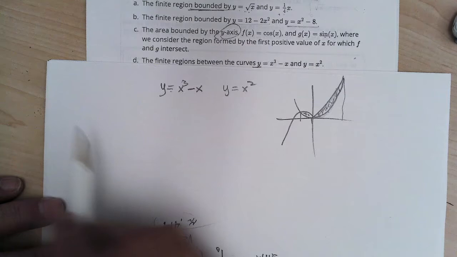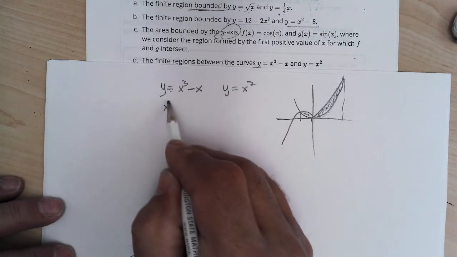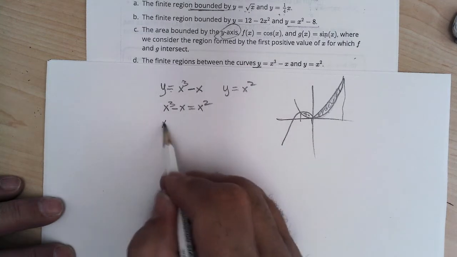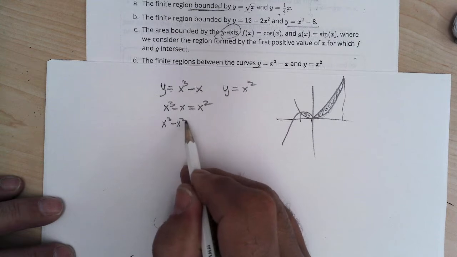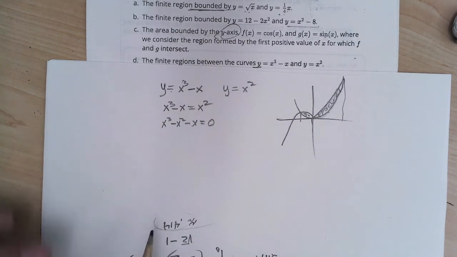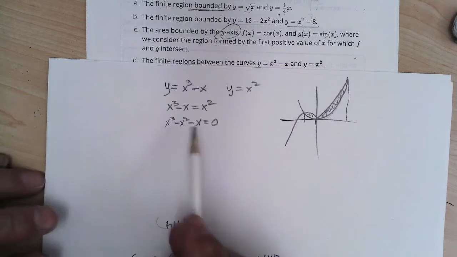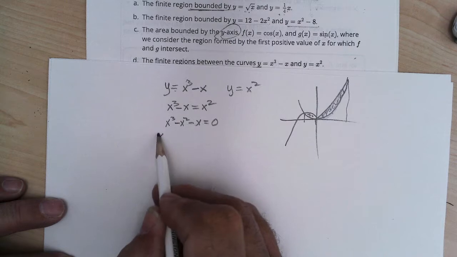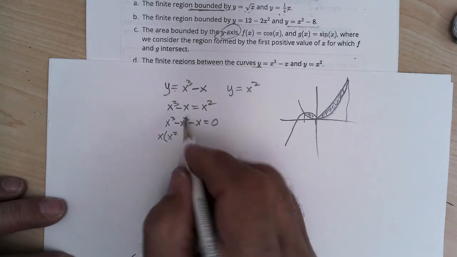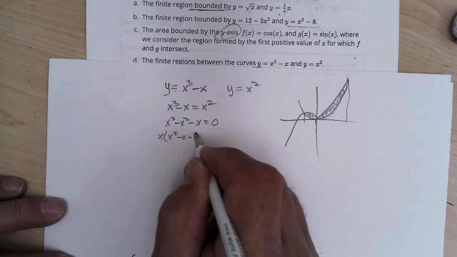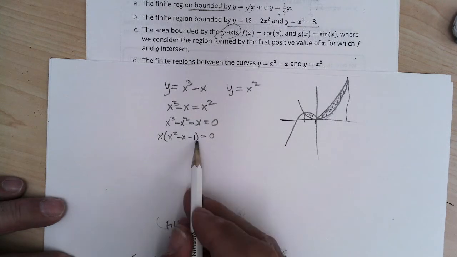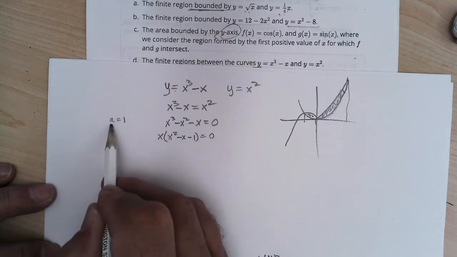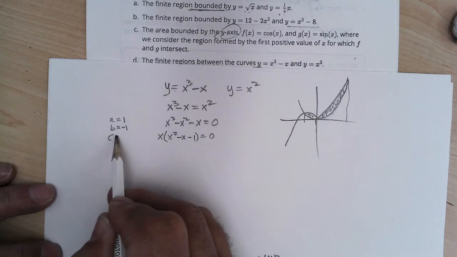So we set these equal. So we have x to the third minus x equals x squared. Subtract x squared from both sides. And you could graph that and find out when it's equal to 0, but let's do some factoring. First of all, you take out what's common, which is an x, and you get x squared minus x minus 1. And to solve a quadratic, we use the quadratic formula. a is 1, b is -1, c is -1.